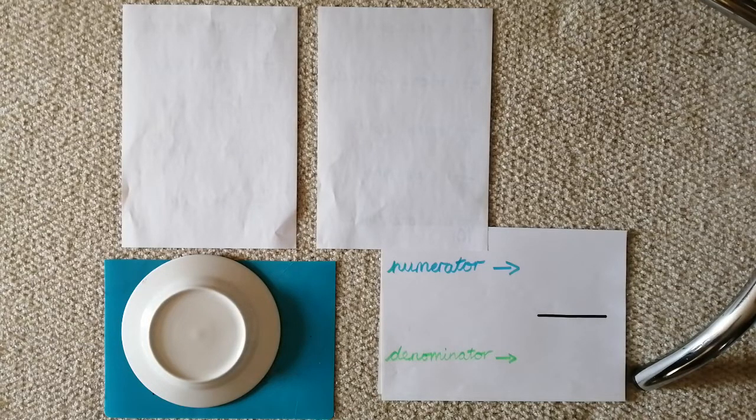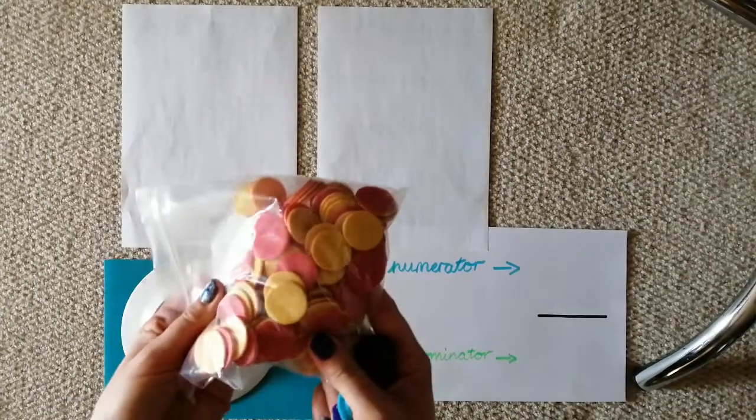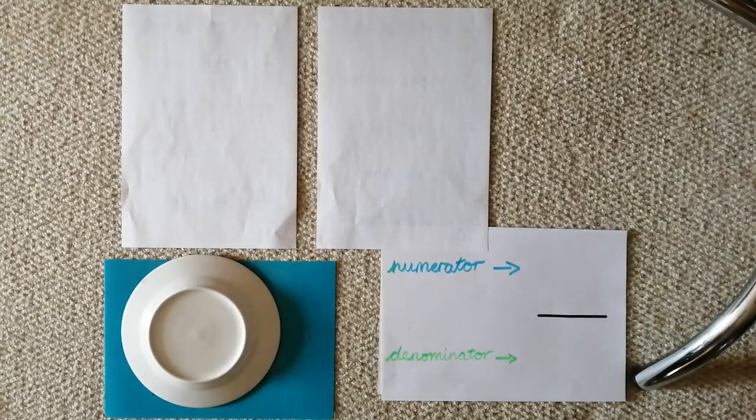Now, a fraction is a way of describing part of a whole. That whole can be one object that's been divided up into different things, or it could be a group of objects. If you look at these counters, that is also divided up as well. So that's what we are going to be investigating today.